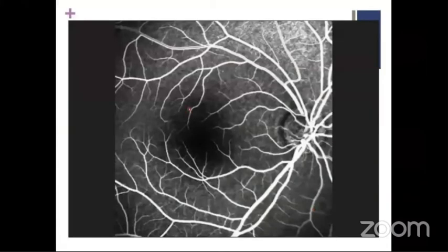This is a normal FFA image of a right eye, showing a slow gradual tapering of the vessels in the macular region, leading to no vessels, the foveal avascular zone, in the central 300 microns.